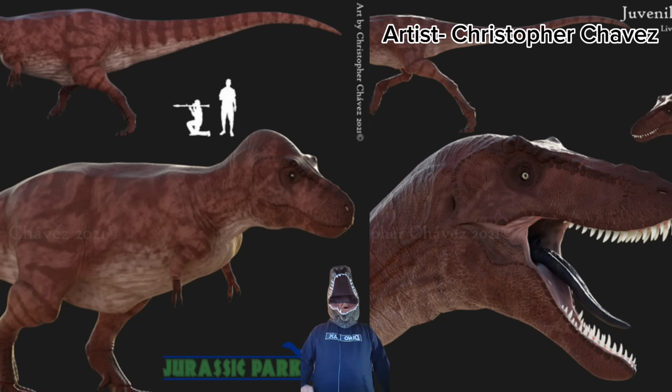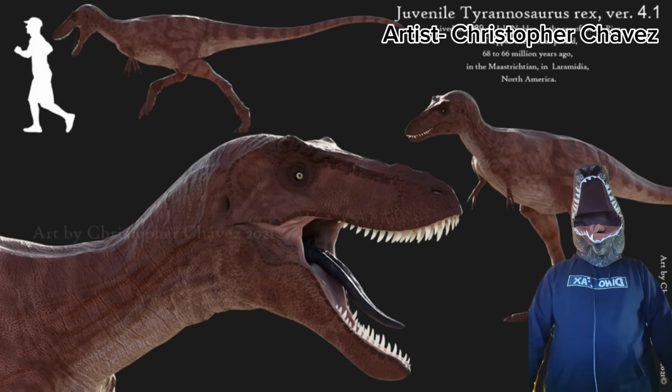As for the novel, there's not 1 but 2 Tyrannosaurs. The younger one is 2 years old and is already about 8 feet tall and 20 feet long at the start of the novel.